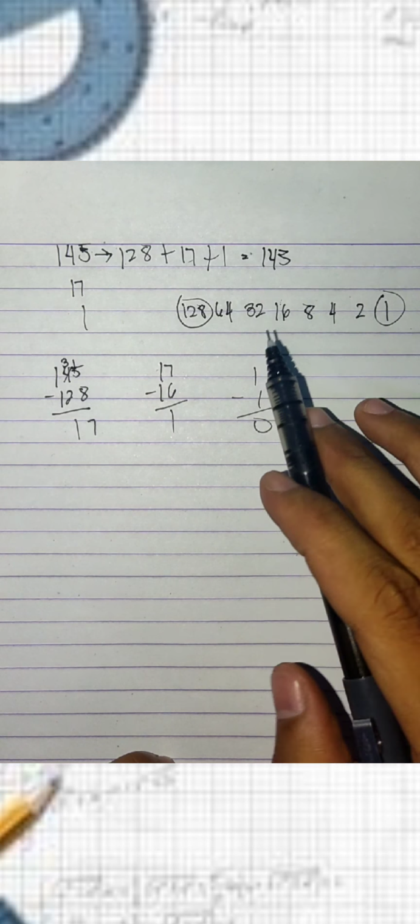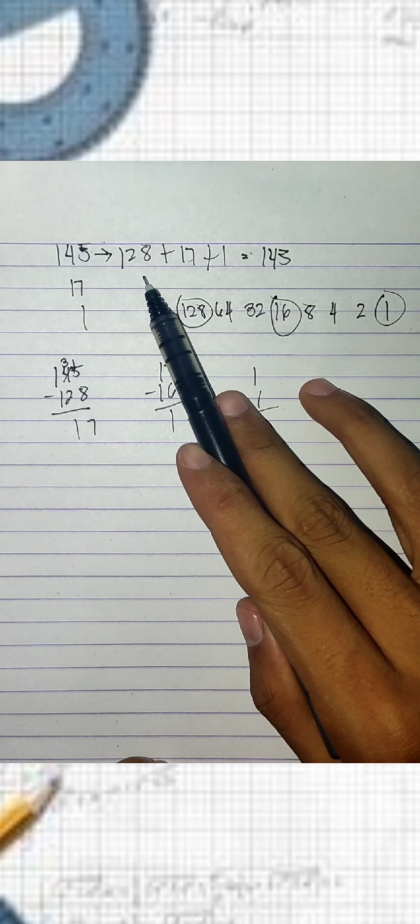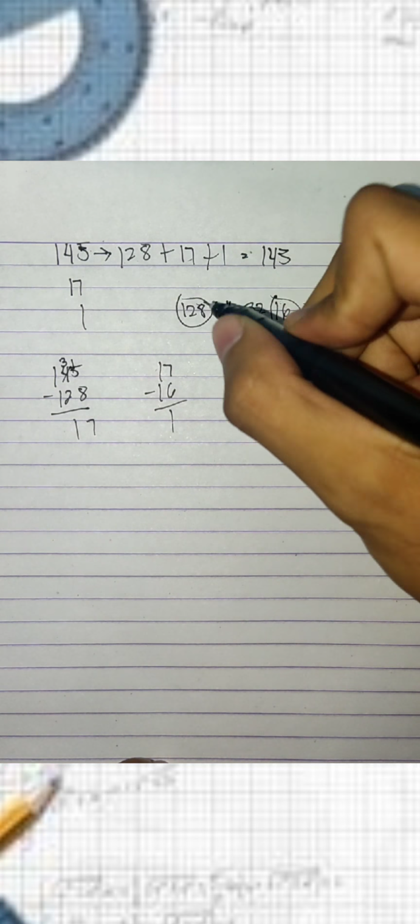So, kailangan pala natin may power of 2 tayo dito para hindi tayo malito. So, bilugan natin yung 16. Yan. 128, 16, tsaka 1. Ito yung mga nagamit na natin. So, ang gagawin natin dyan, 128 meron tayo. Kaya 1. 64, wala. 0. 32, wala. 16, meron.